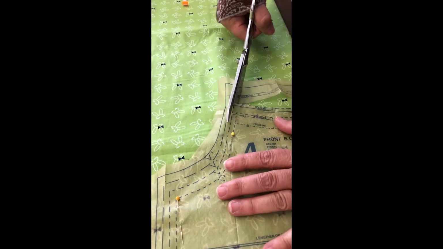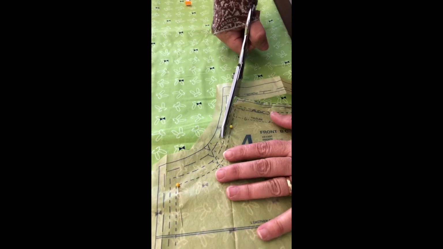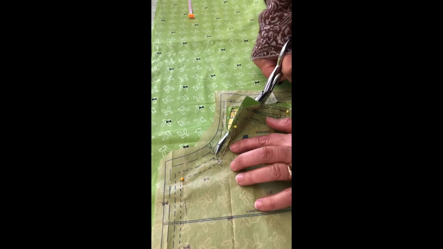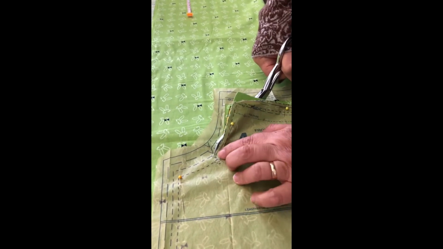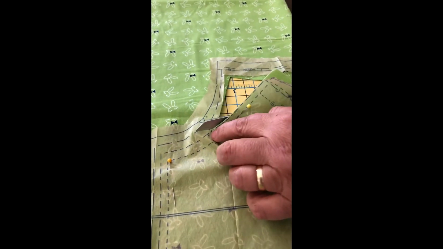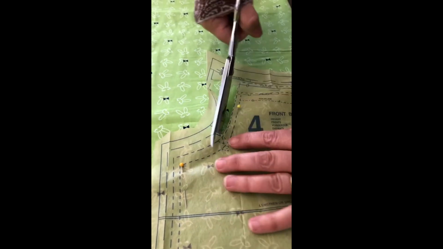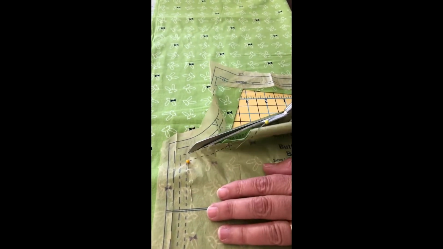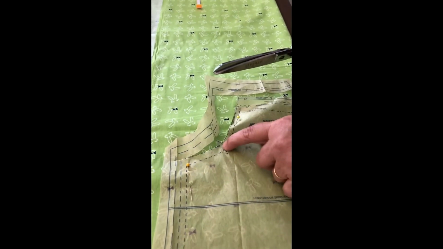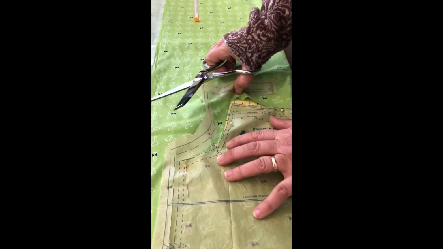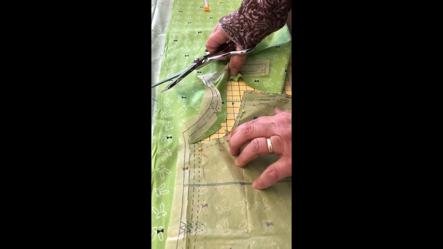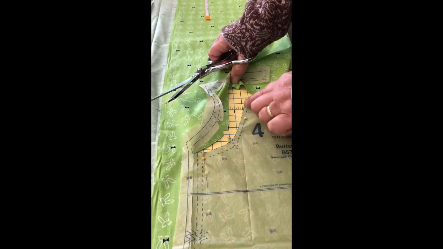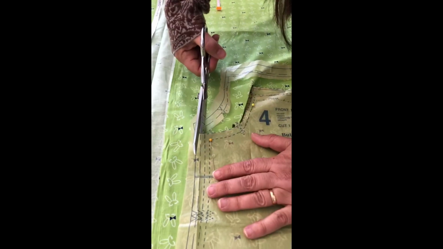Now we're going to get down to the notches. Remember how we talked about the notches when we were describing the different parts of a pattern? This is how notches get cut. You stop cutting right there and make your snip. It doesn't have to be perfect, but you make a little half diamond or a little triangle right where the notch is, and then you keep going. Do not cut those notches off. It's one of the biggest mistakes you can make, because you have to have a way of knowing where that sleeve is supposed to fit.